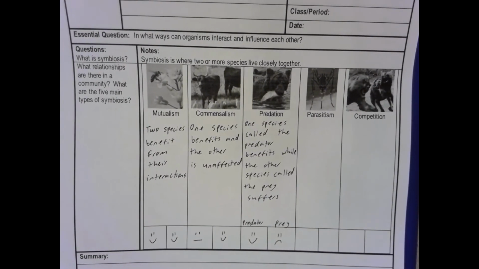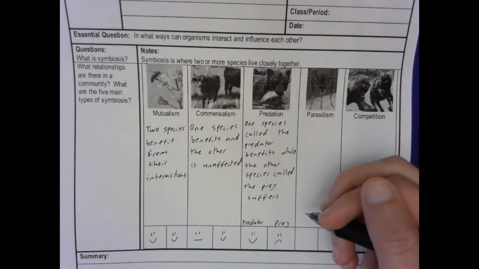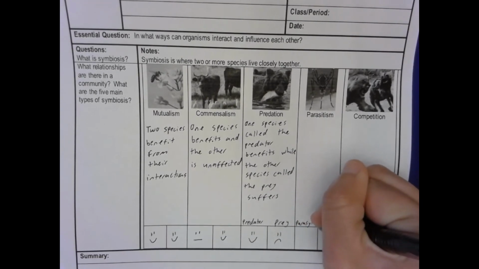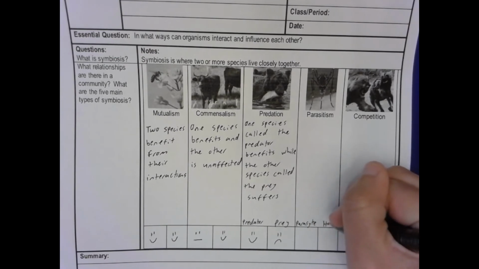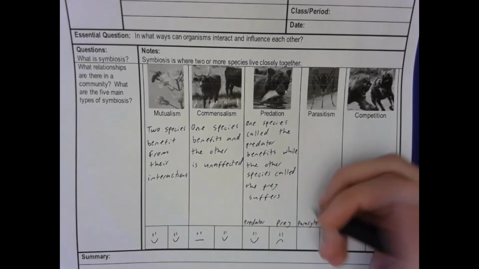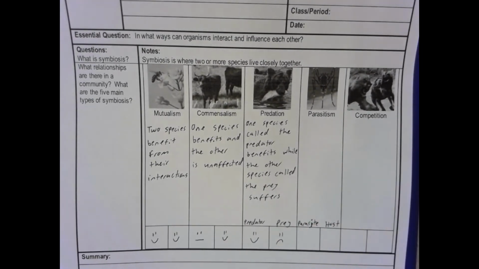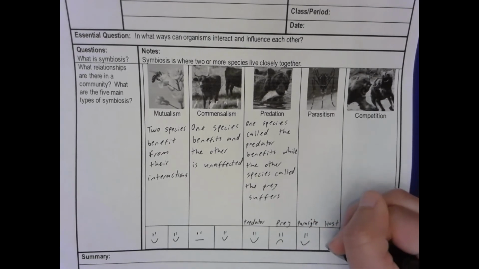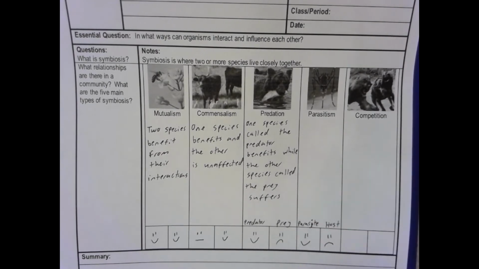Alright, the next relationship we have is this mosquito, and he is biting a human. So this is parasitism. So we're going to write parasite, and then we're going to write host. That should be an I right there. Alright, so the parasite is going to be very happy, and the host, in this case us, we're not going to be very happy.